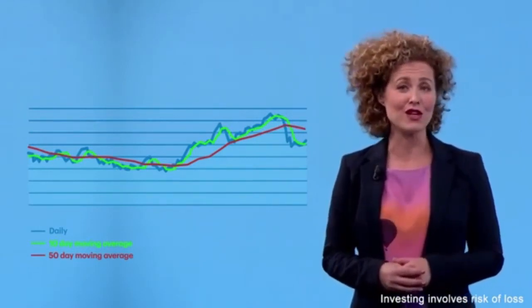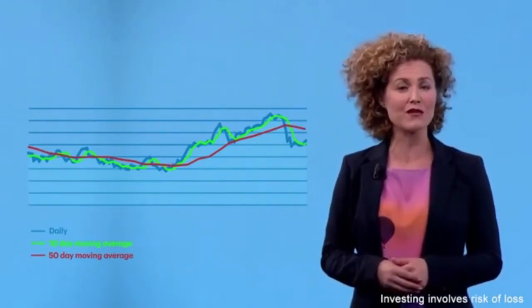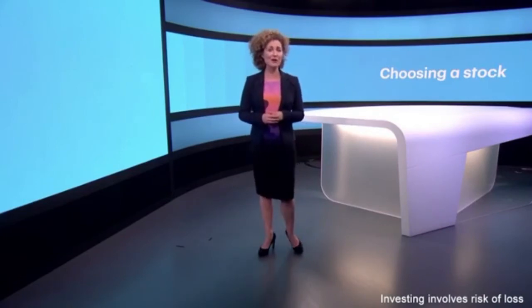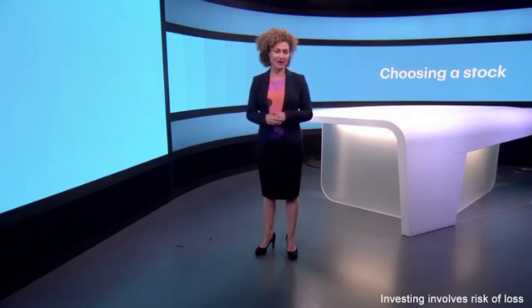This can be used to try and predict the trend of a stock price based on past trading performance. There are many different ways of looking at historical trading data. Within your DEGIRO account, you will get access to interactive charts, giving you a wide selection of tools that will allow you to make your own analysis.